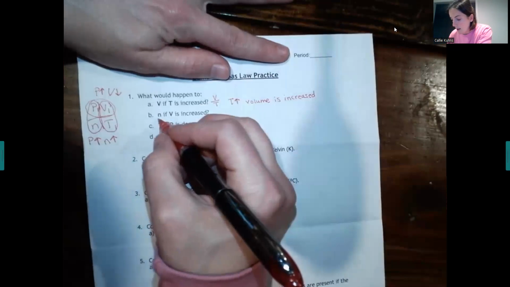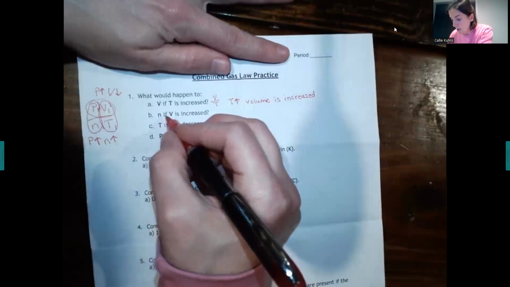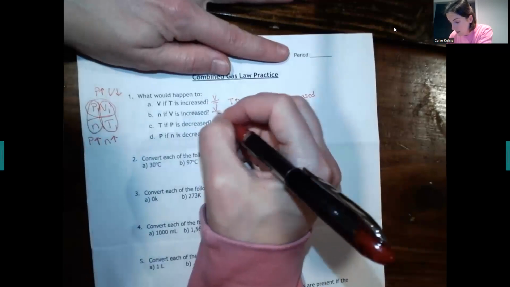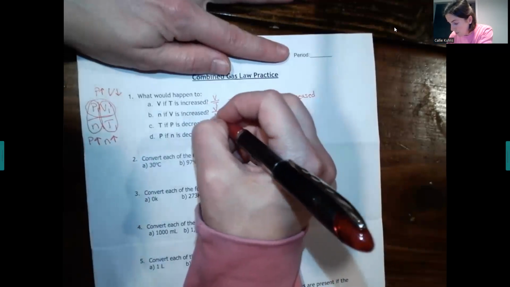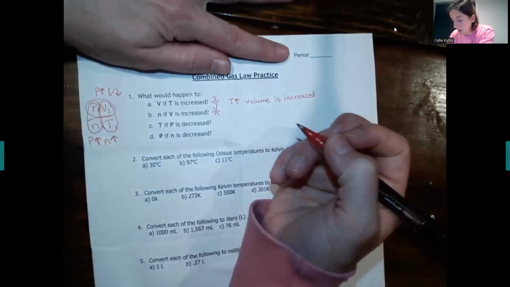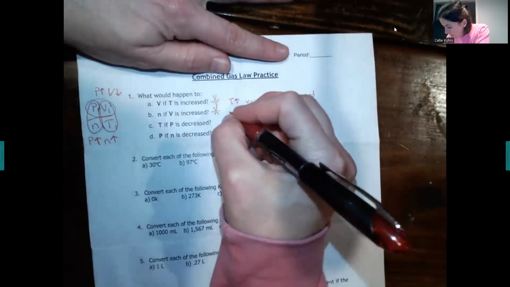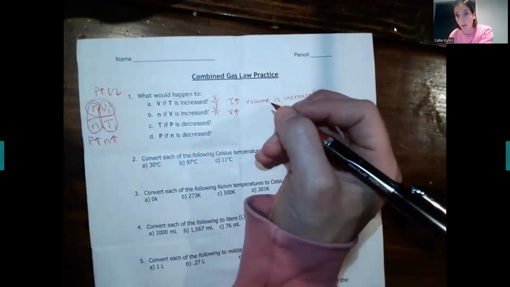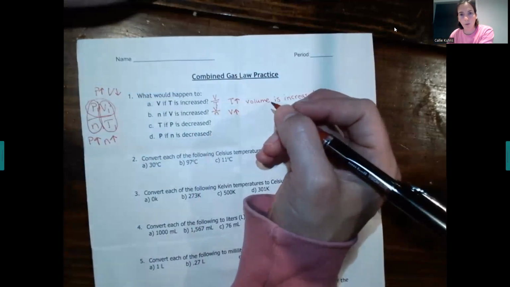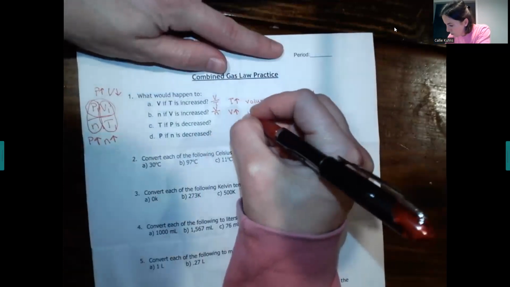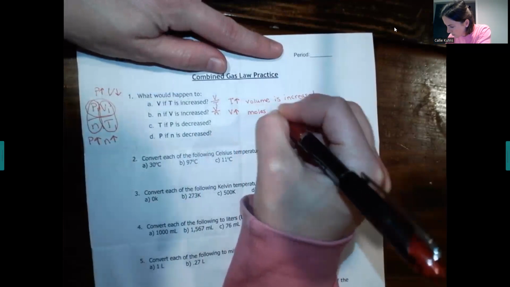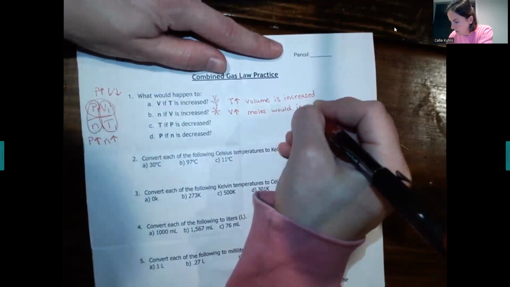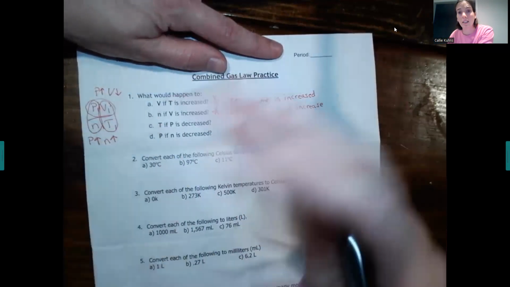What would happen to the moles if the volume is increased? Well, volume is on the top shelf and moles is beneath it. So if the volume is increased, this is also a direct relationship, because if one thing's on top and another thing's on bottom, it's a direct relationship. So the moles would increase also. Again, direct relationship means the same thing happens.